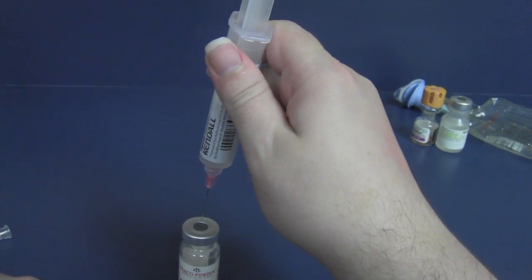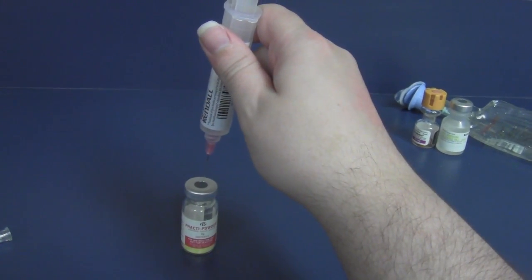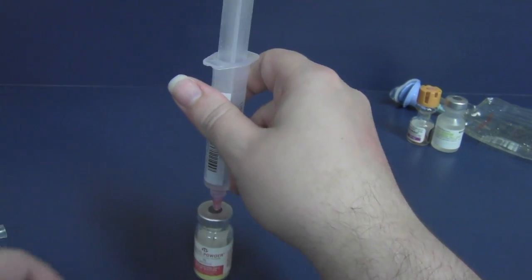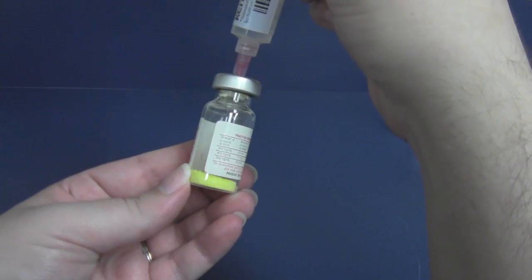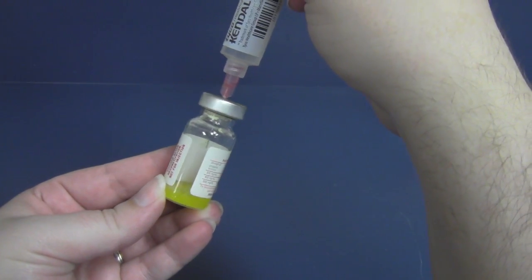and then I'm going to insert my needle into the vial and inject the solution.